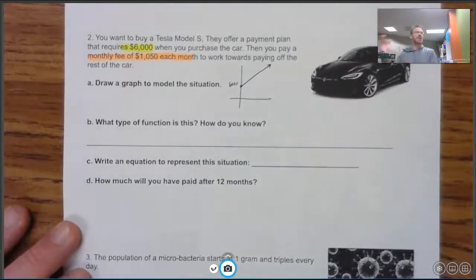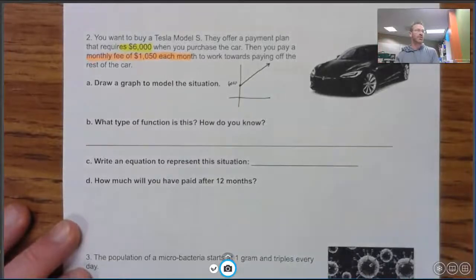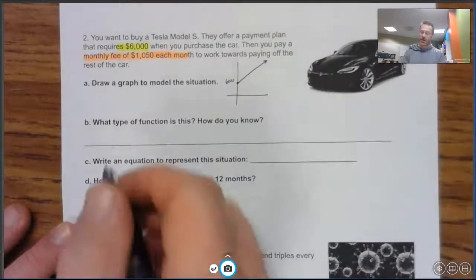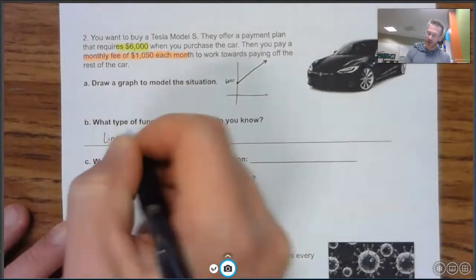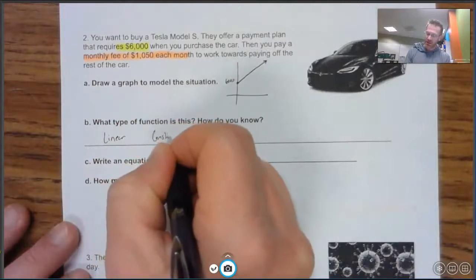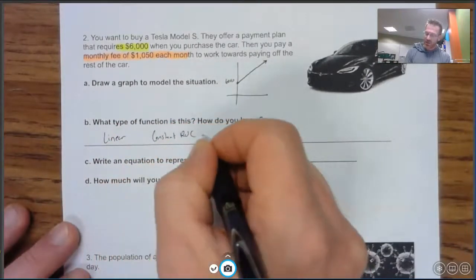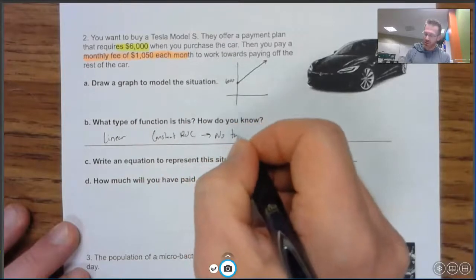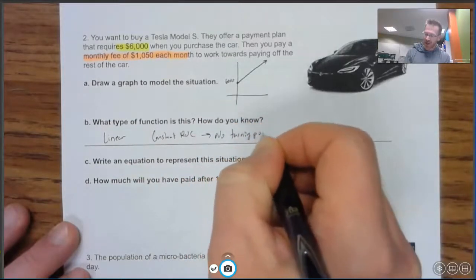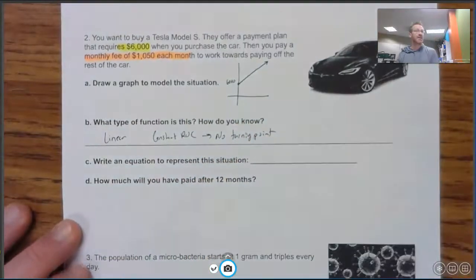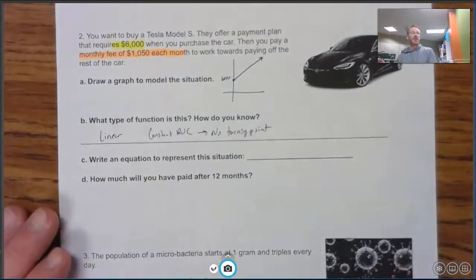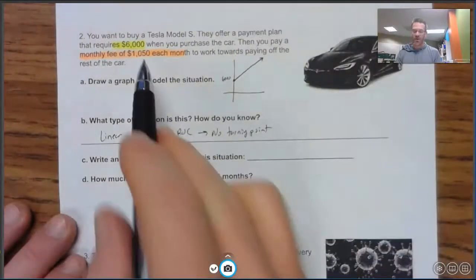And so what you can see is that this really is a linear function. So why is this linear? We have a constant rate of change, and this time there is no turning point. It's not going to change direction. We might end, but we're not going to start paying less than our monthly fee here.